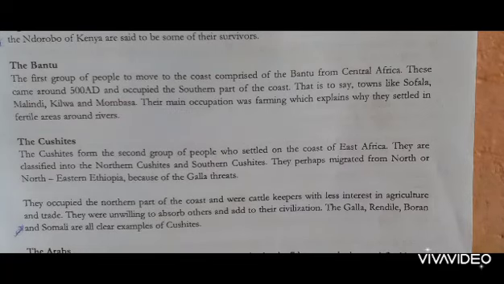They occupied the northern part of the coast and were cattle keepers with less interest in agriculture and trade. They were unwilling to absorb others and add to their civilization. The Gala, Rendille, Boran, and Somali are all clear examples of Kushites.